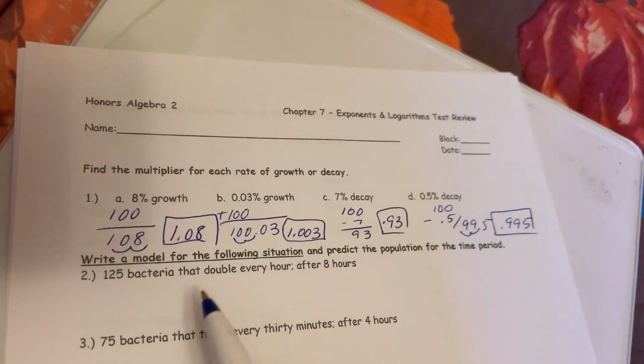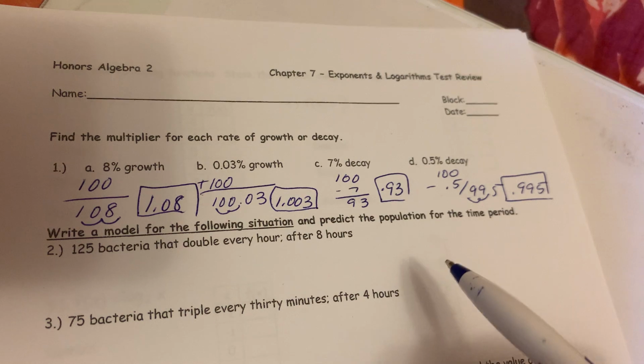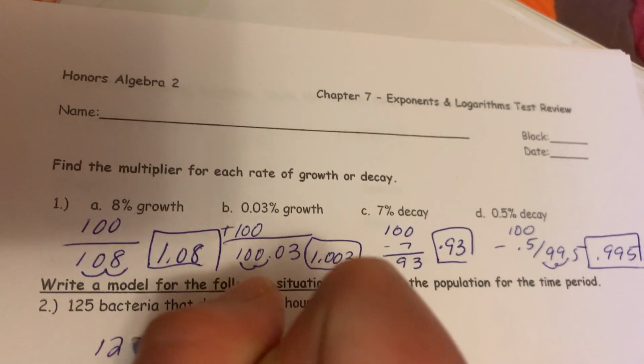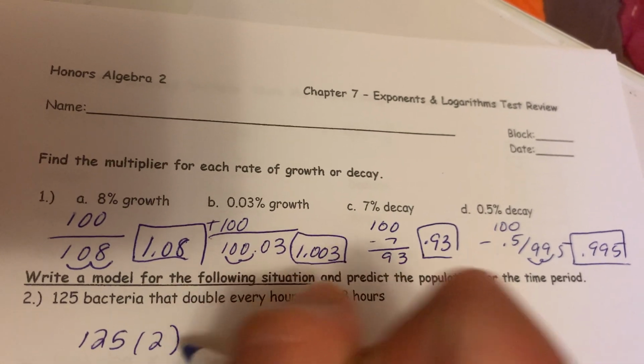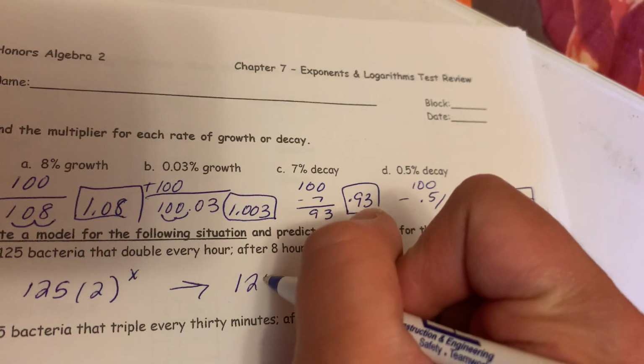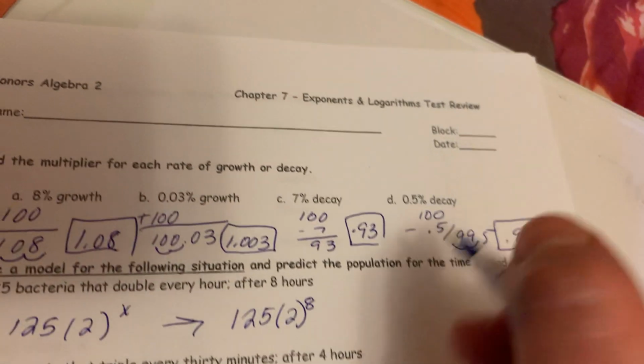The next one says write a model, like an equation for the following situation, and predict the population for the time period. 125 bacteria that double, 100%, every hour. Then they want to know how many after 8 hours. Okay, then you just put it in your calculator.